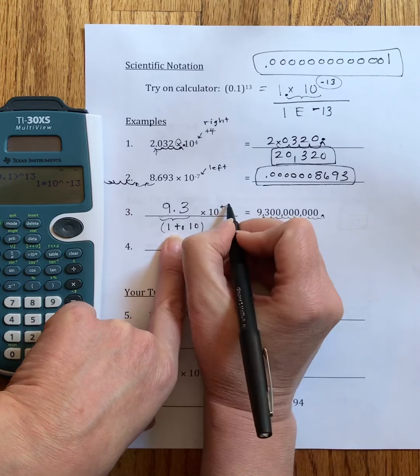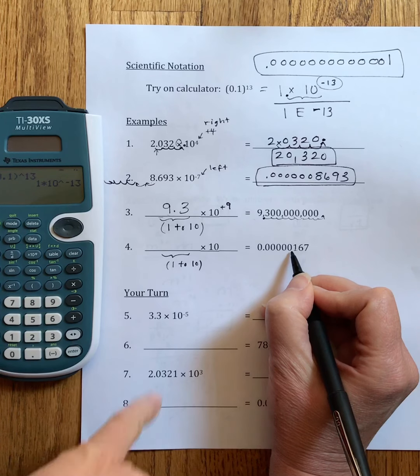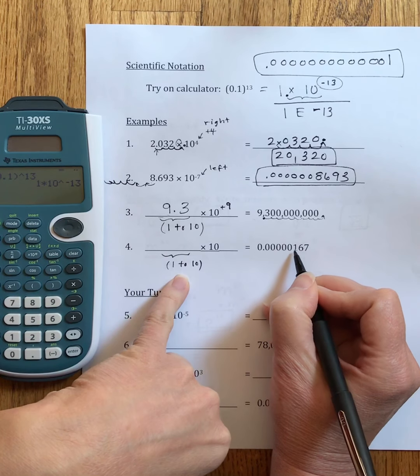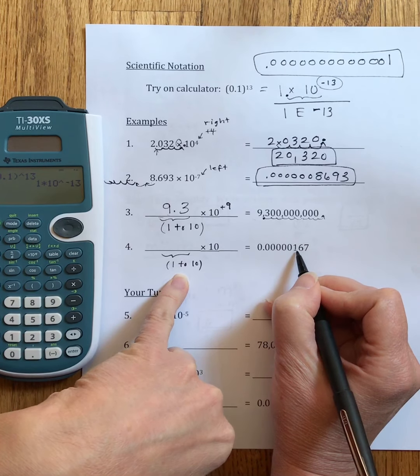Next up, if we want to make sure that this first number we write down is somewhere between 1 and 10, let's see where the decimal should go. If I put it to the left of the 1, that'd make it too small. To the right of the 1 looks good. To the right of the 6 would be too big. So we better put it in between the 1 and the 6.